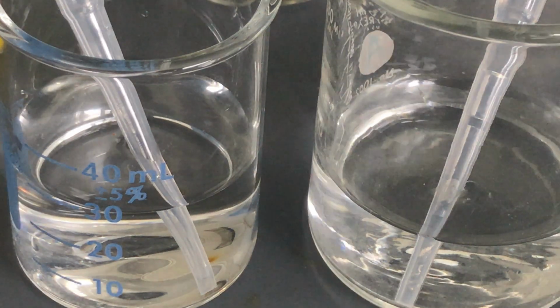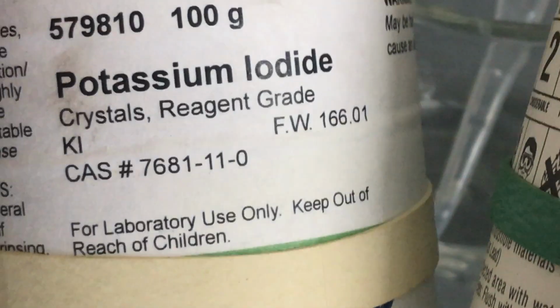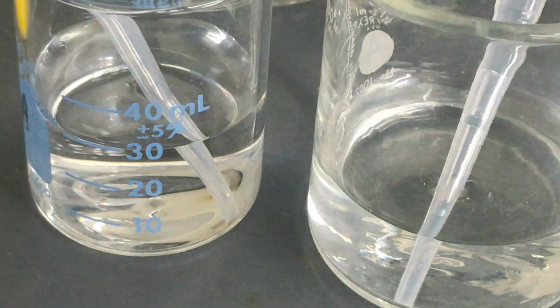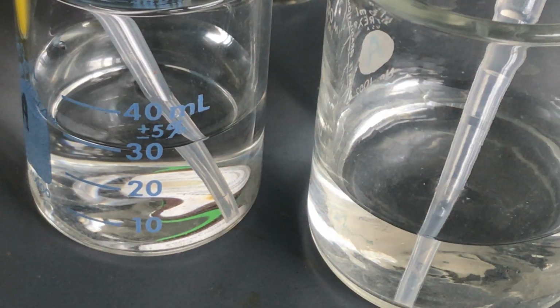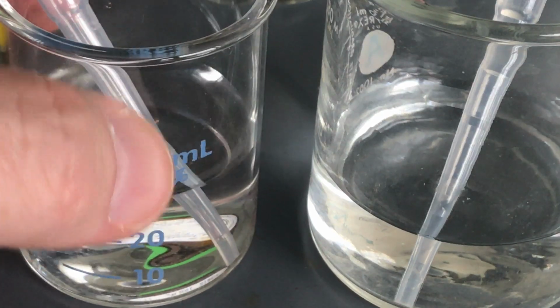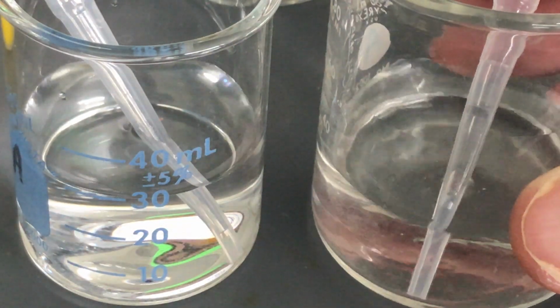And so in each of these beakers, I have a material. In the beaker on the left, I have potassium iodide, and in the beaker on the right, I have lead nitrate. So we have KI, and we have Pb(NO3) for our lead nitrate. And so what happens is when I dissolve these both in water, they both have the ability to move around because those bonds are broken, and now we have positive and negative ions. So in this beaker I have positive K and negative I. And in this beaker I have positive Pb and negative NO3.